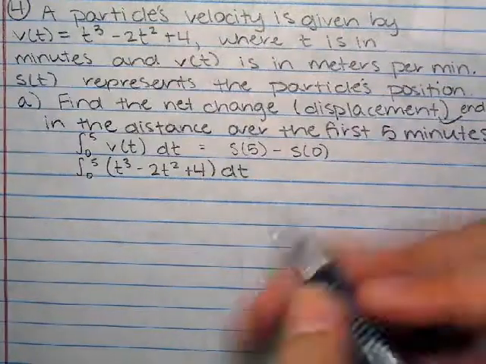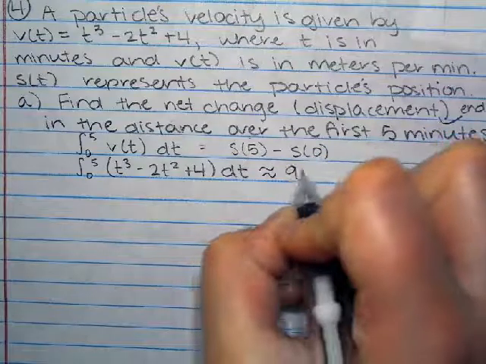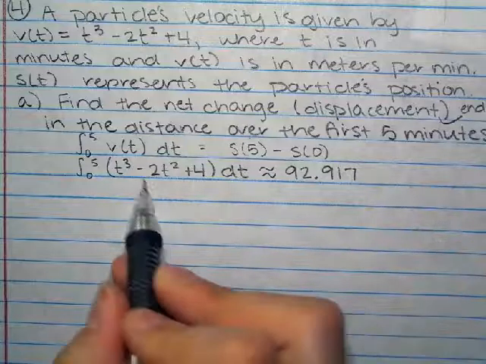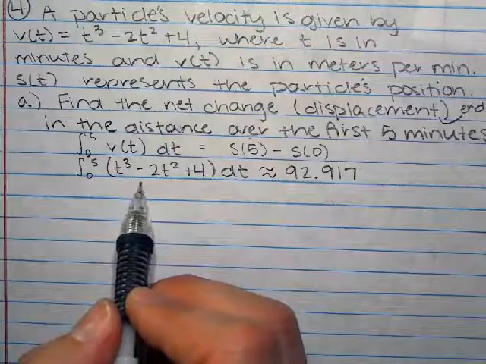So we're going to say this is approximately 92.917. And then let's figure out the units. So what are the output, what are the y coordinate units on this?